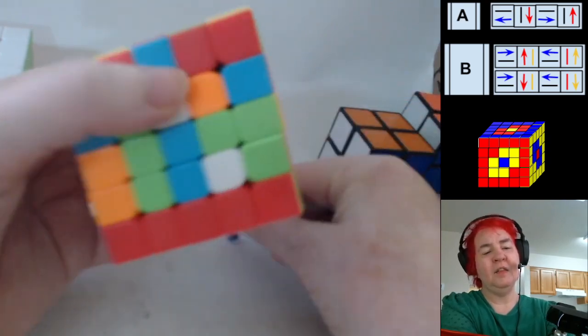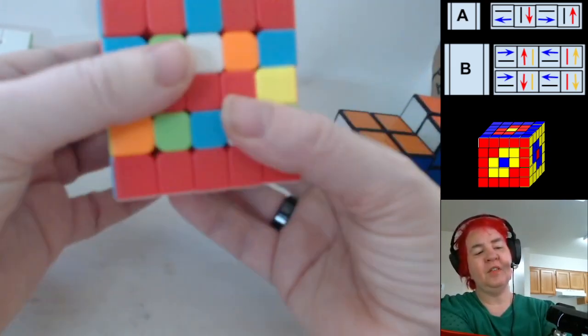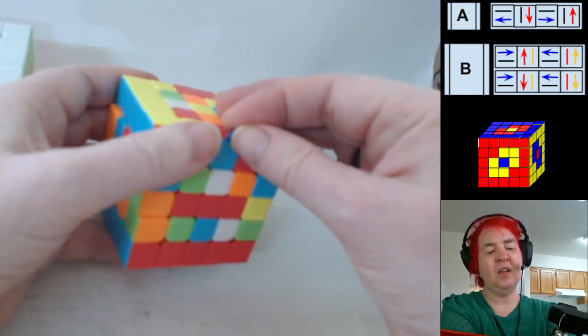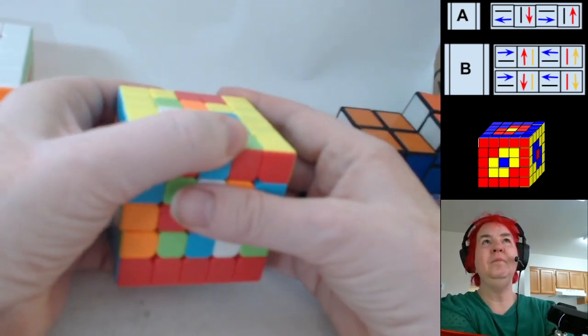Okay, this is a good time to place your absolute center if you have it before we get started on the side edges. Otherwise, you might have to redo it.